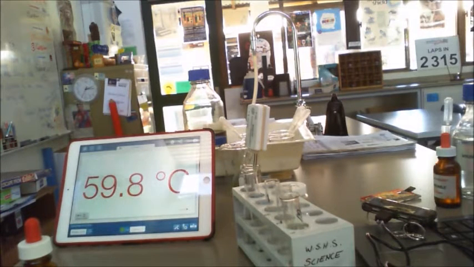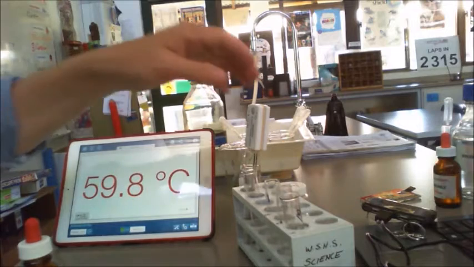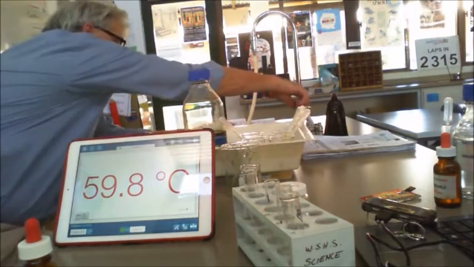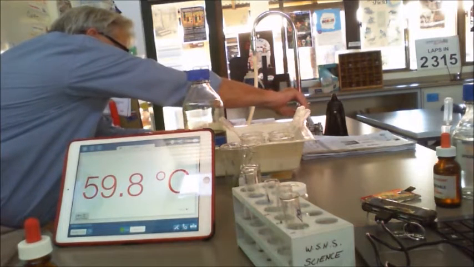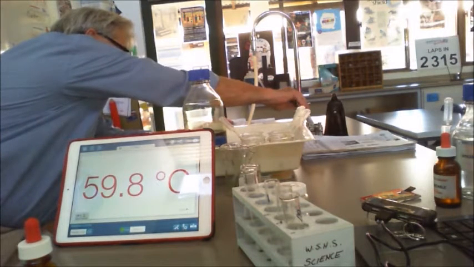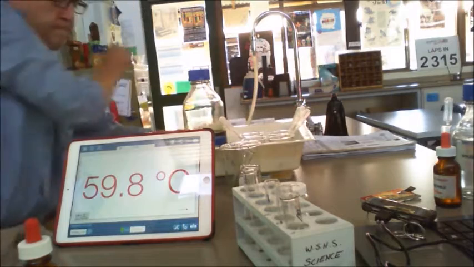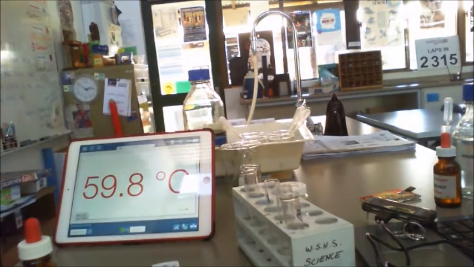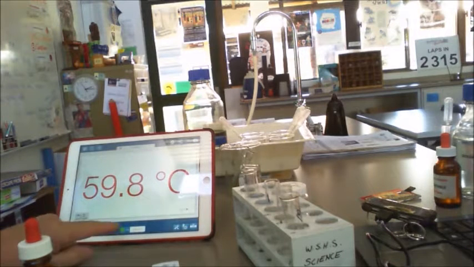So that's a really large increase. Now, what I'll just make sure that I do here is I'll just make sure that I wash that down, because obviously what we don't want is cross-contamination.